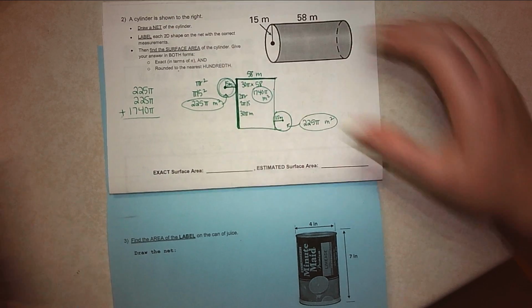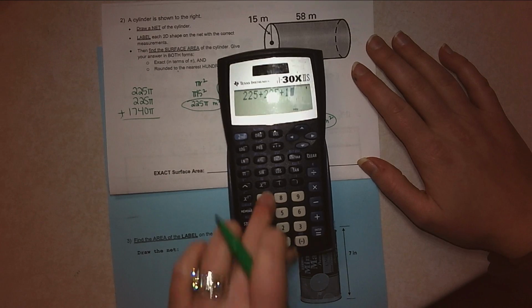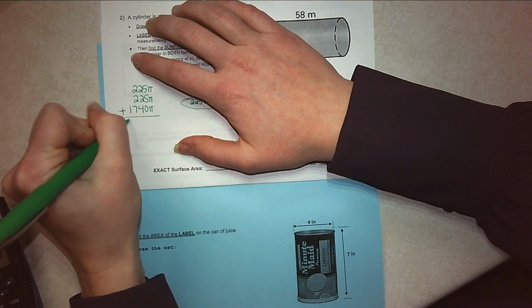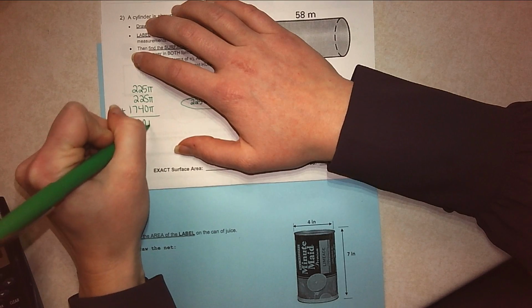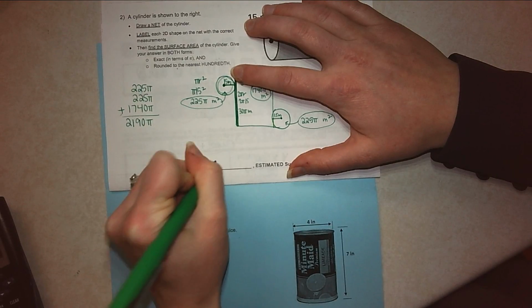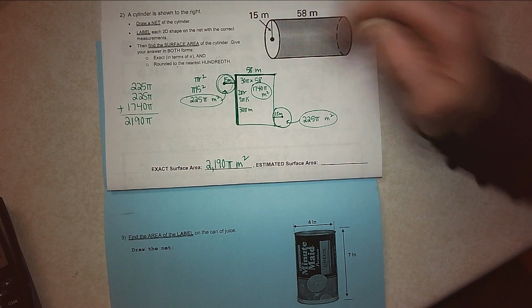Add them all together, and I get 2,190 pi. And then that's my exact answer, 2,190 pi. My label here is meters squared.